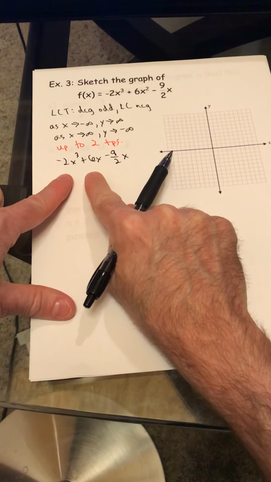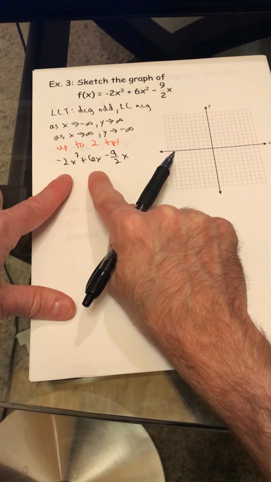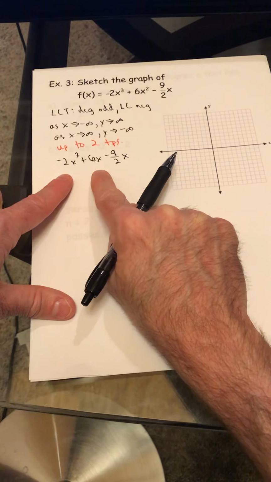Well, first thing that I am going to do to actually make this a little bit easier, because when I see this, the first thing I do not like at all is the fraction. I'm going to factor out not only a half, but actually negative a half and x.